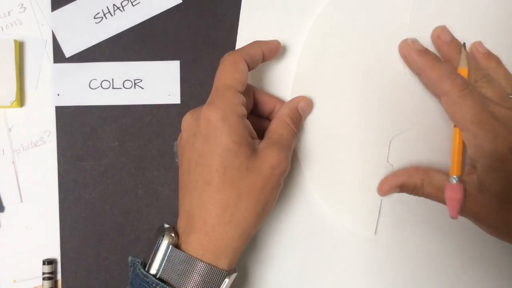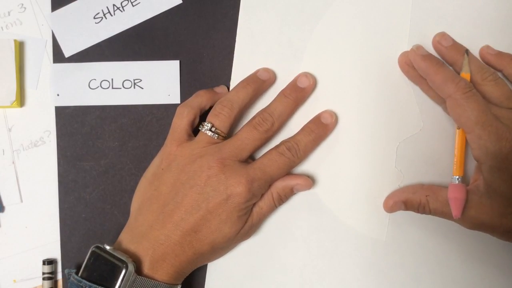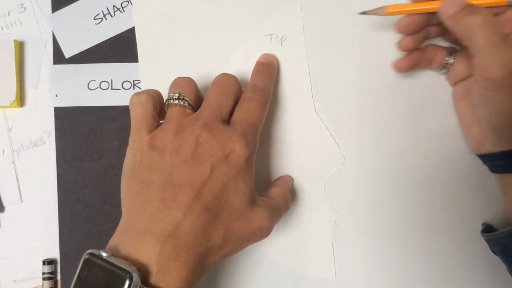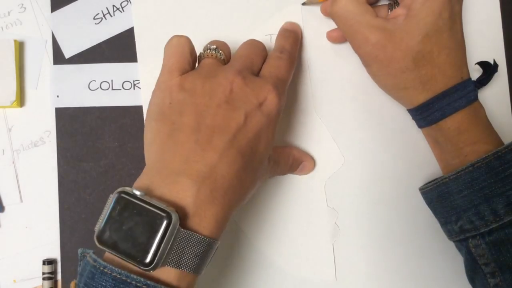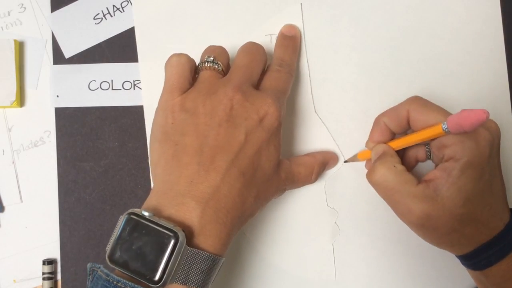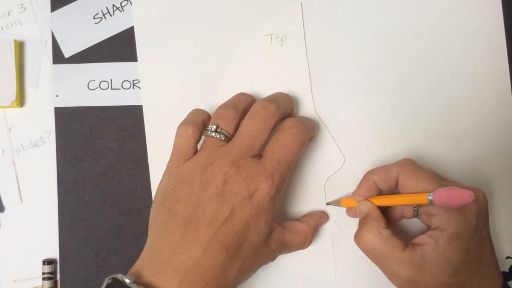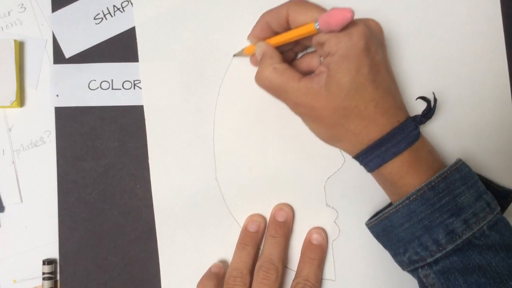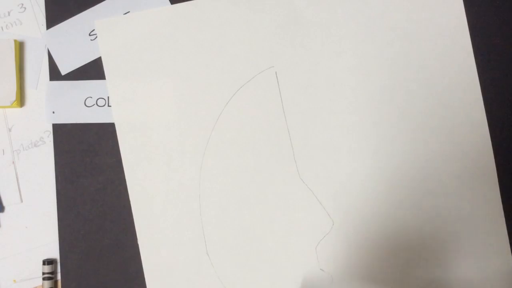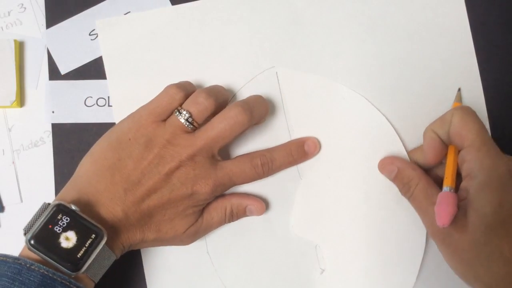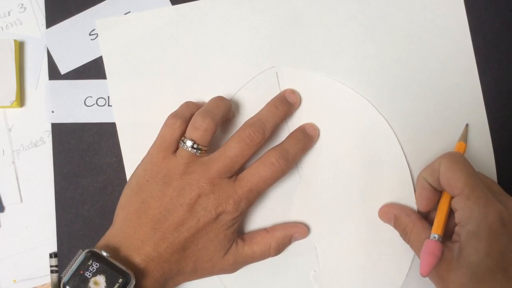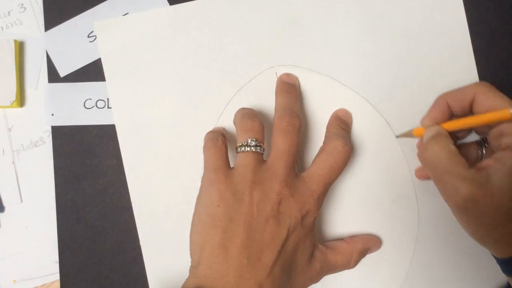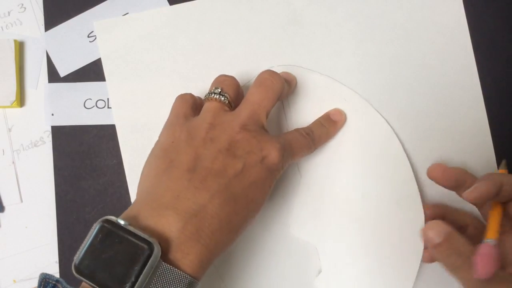So to begin, I'm going to choose which tracer I want. I'm going to line it up so it's just about in the middle of my paper, with the top being up at the top. The nose is just about in the middle. Then I'm going to trace around the outside of my template with a pencil. Once I'm done with that, I'm just going to match the corner and the bottom corner up, and then I'm just going to trace around to get the outside of the shape.